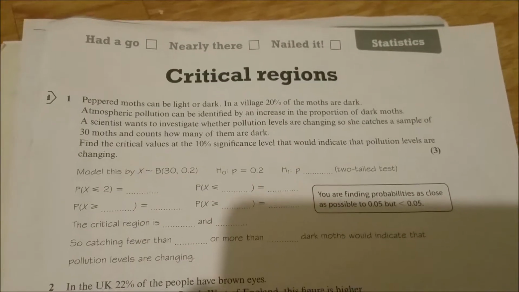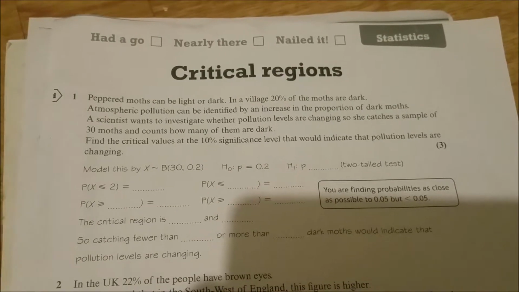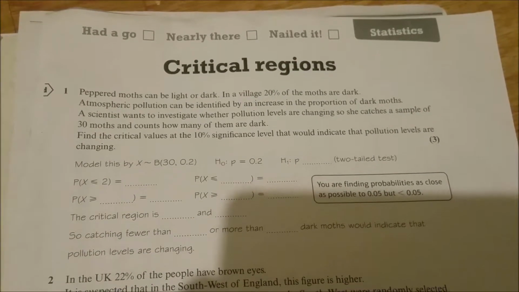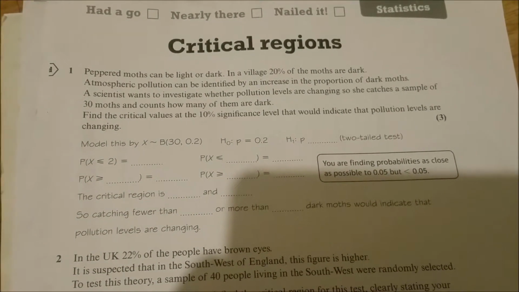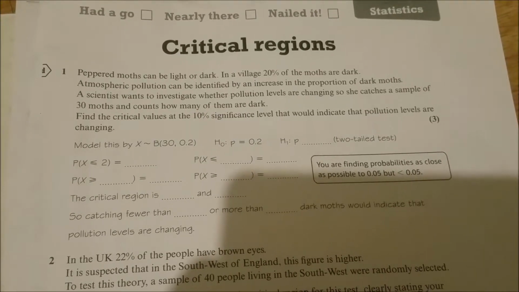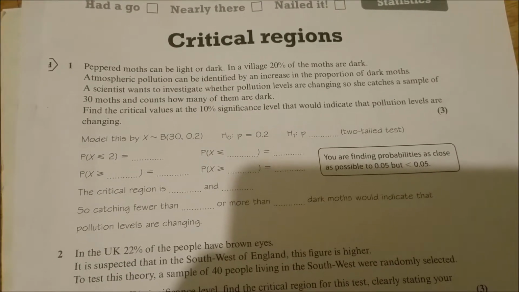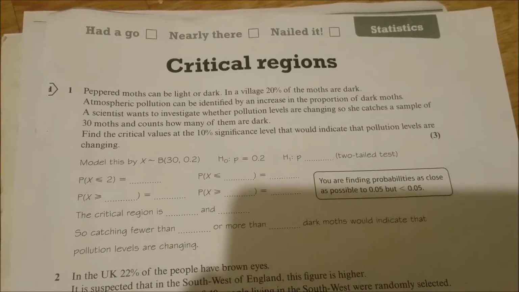Okay, so have a look at this guy here, where we're looking to find some critical regions. Now, you've got an example of critical regions before in a previous video. It's well worth doing another one. This one's a nice two-tailed one as well. So let's have a look at this. Let's first introduce the question. We're talking about peppered moths, which is a type of moth. It's got nothing to do with pepper or flavour.